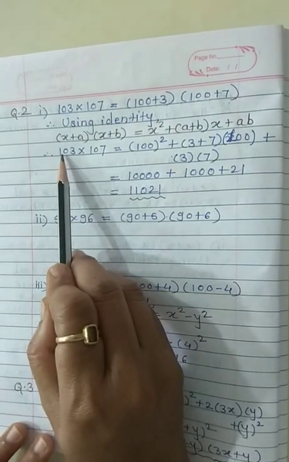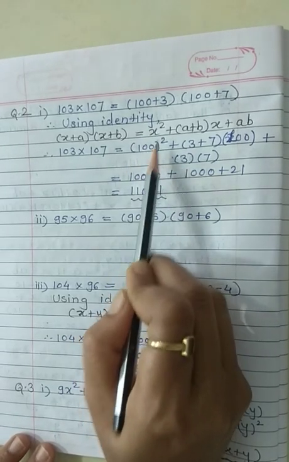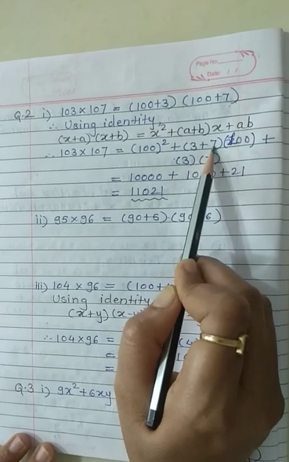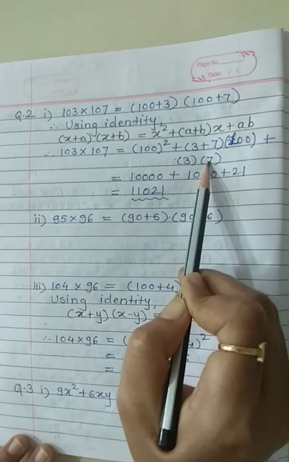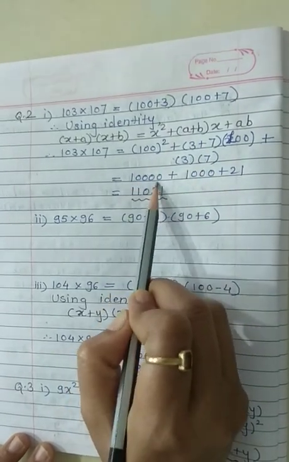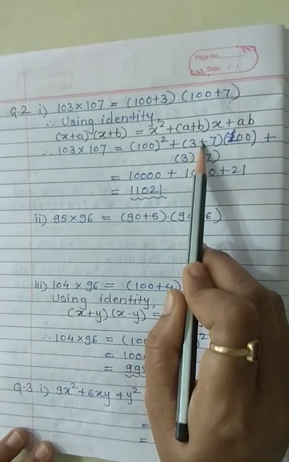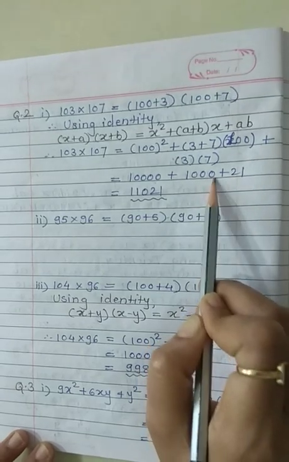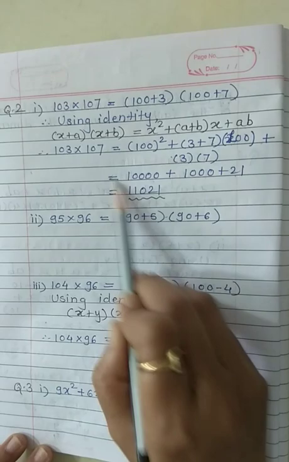The product is 100 square plus (3 plus 7) into 100, plus 3 into 7. Now 100 square is 10,000, plus 3 plus 7 is 10, 10 into 100 is 1000, plus 21, 3 into 7 is 21.